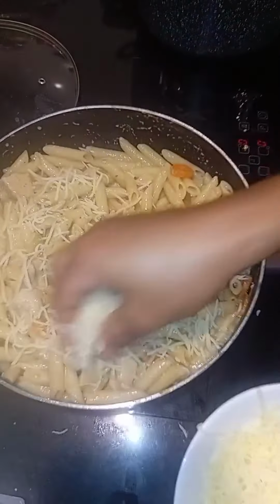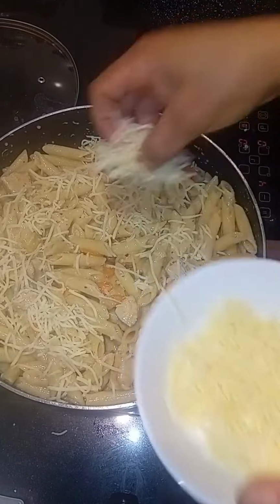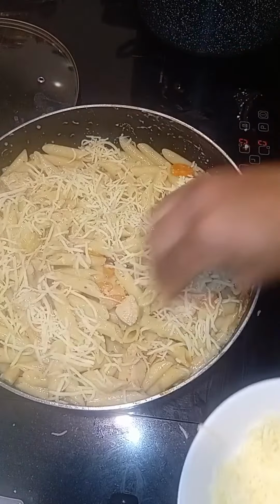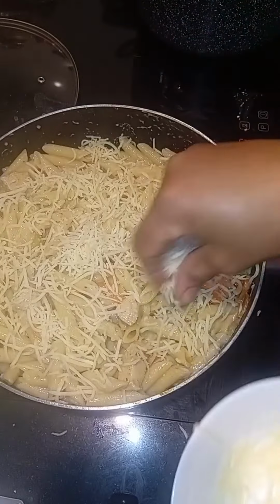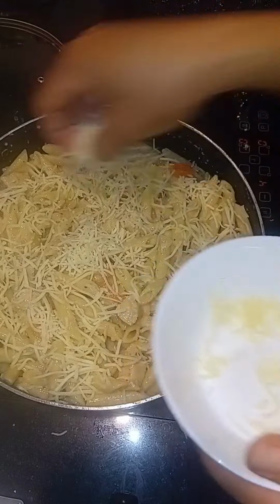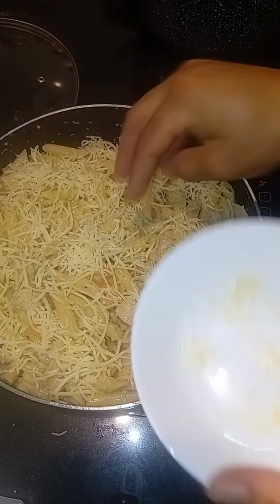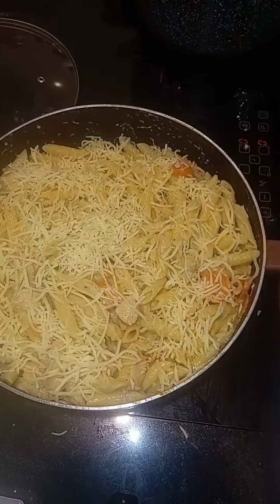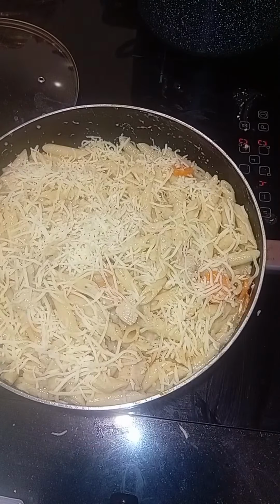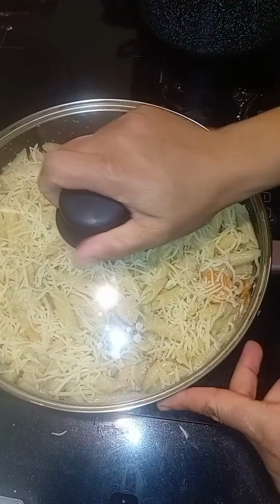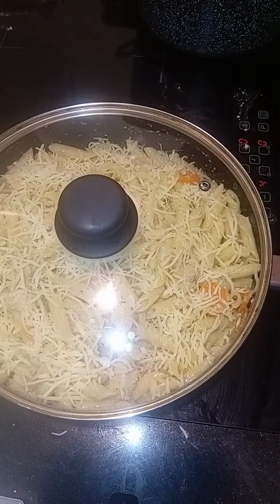Just drop the cheese on top like this. Cover it. So just add any amount of cheese on top. I'll cover it now, allow it to steam, and then everything is ready. It is ready.